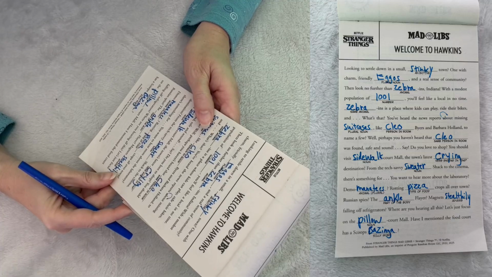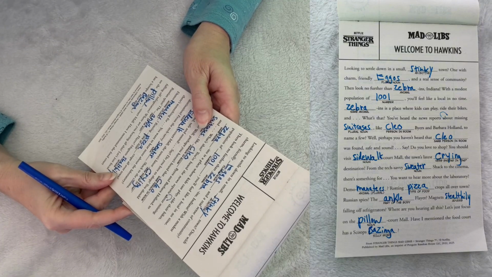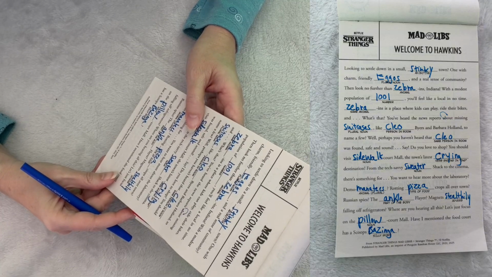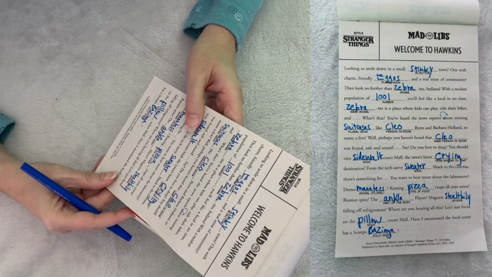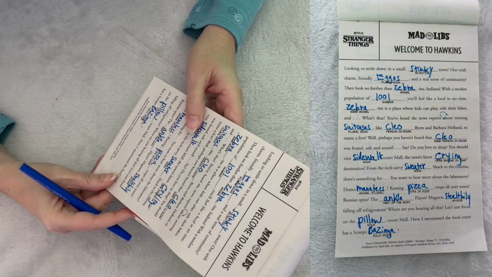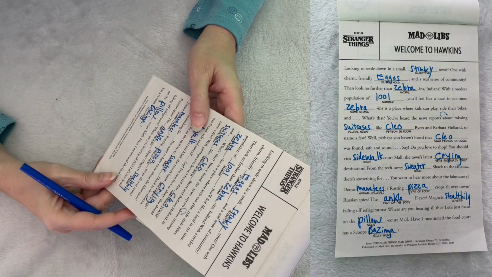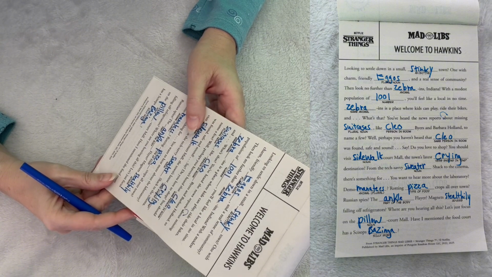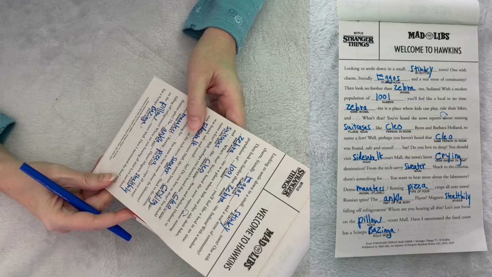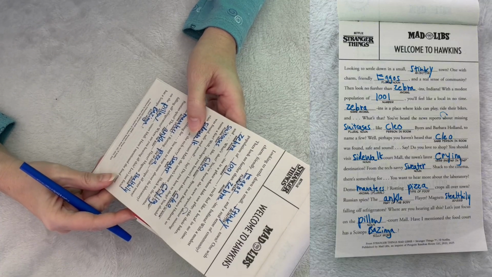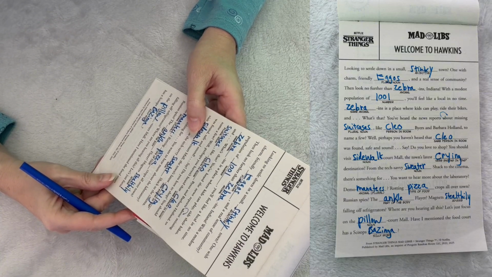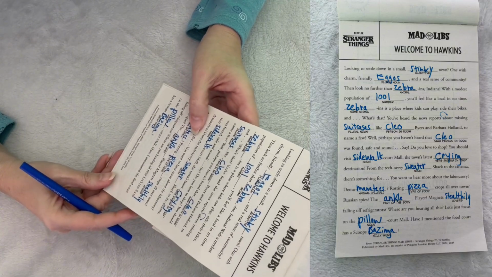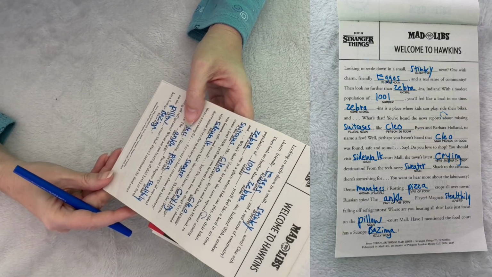You'll feel like a local in no time. Zebra Inns is a place where kids can play, ride their bikes, and what's that? You've heard the news reports about missing suitcases like Cleo Byers and Barbara Holland, to name a few. Well, perhaps you haven't heard that Cleo was found safe and sound. Say, do you love to shop? You should visit Sidewalk Court Mall, the town's latest crying destination.